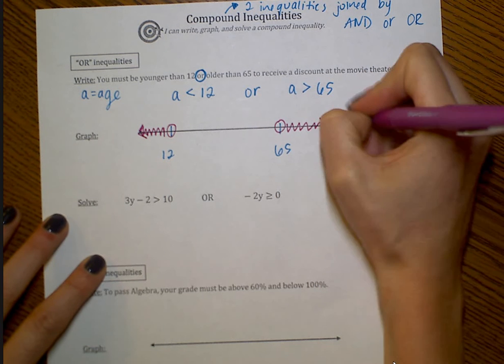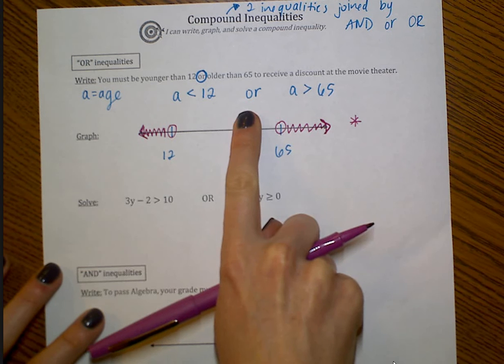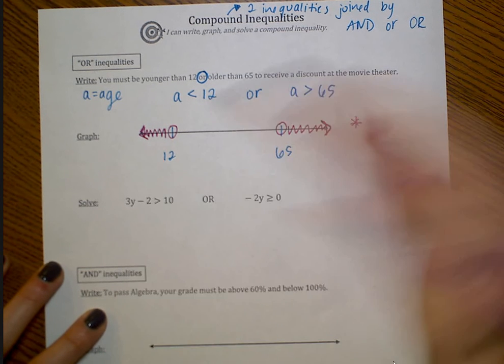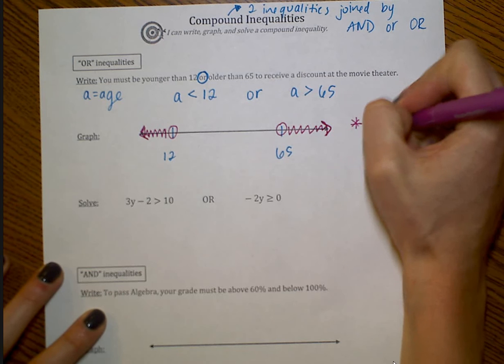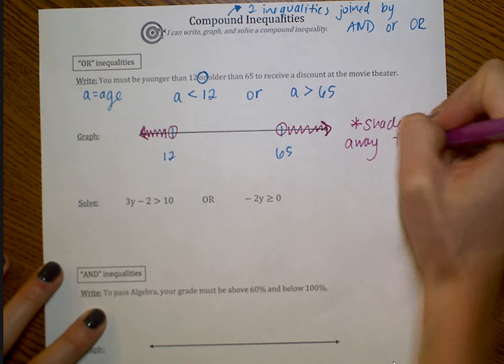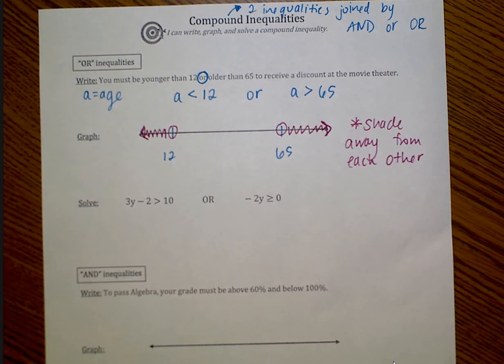Okay, I want you to make a note. For all of the or inequalities that we do, the graph, they always shade away from each other like this. So anytime we do or inequalities, you are always going to shade away from each other on the graph. Definitely make a note of that. Remember it.